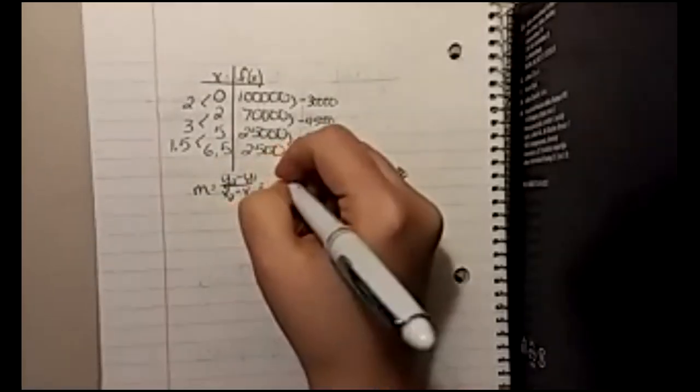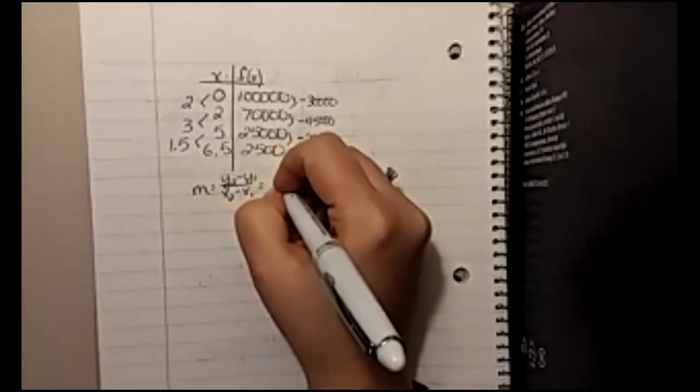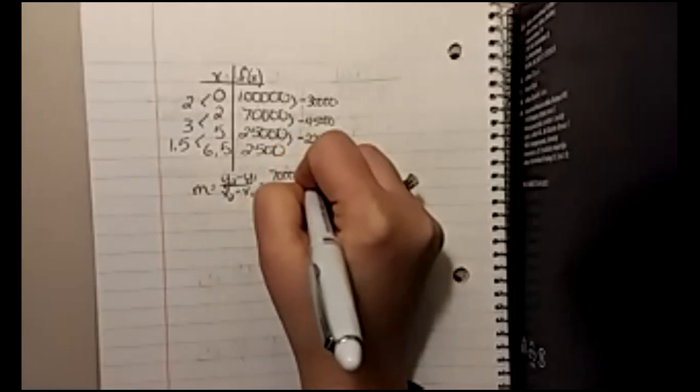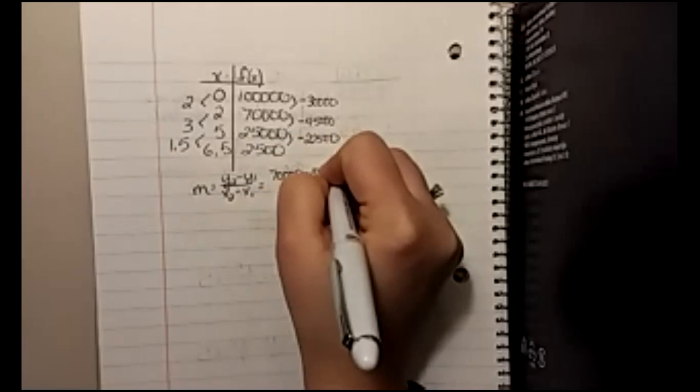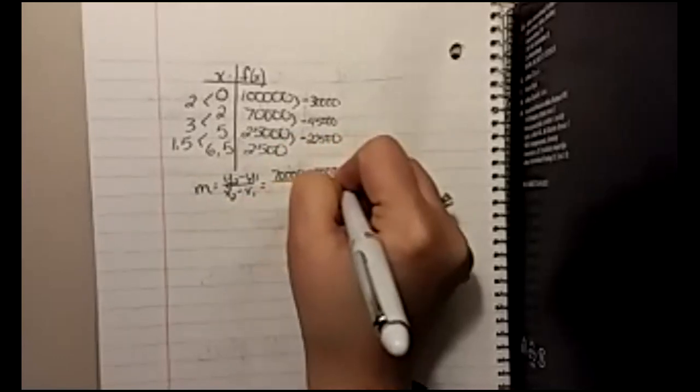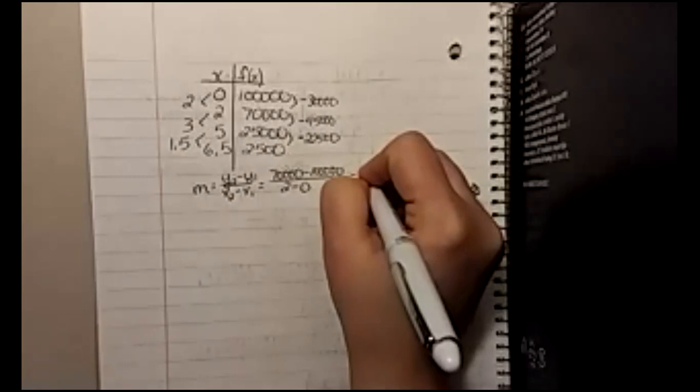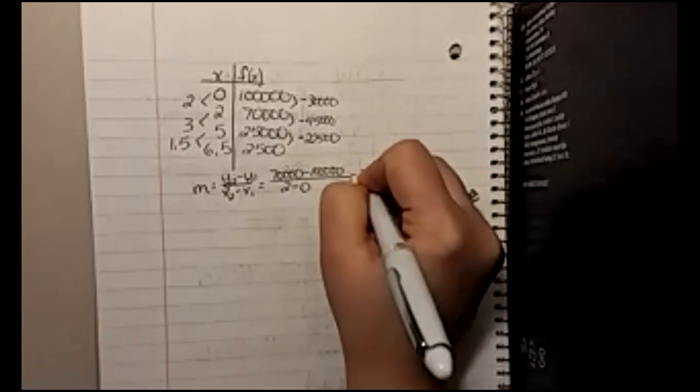So this is going to be 70,000 minus 100,000 over 2 minus 0. This is going to be negative 30,000 over 2. And when I calculate that, I get negative 15,000 over 1, or just negative 15,000.